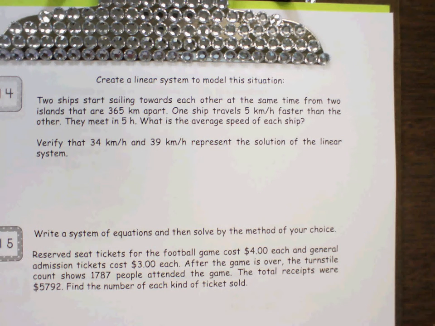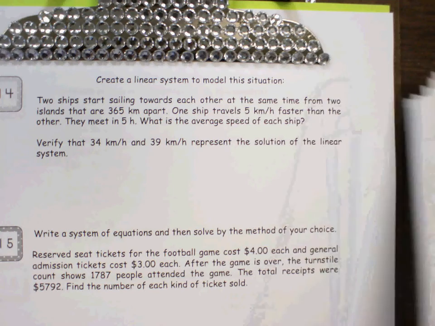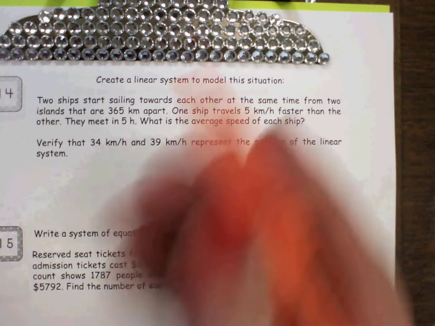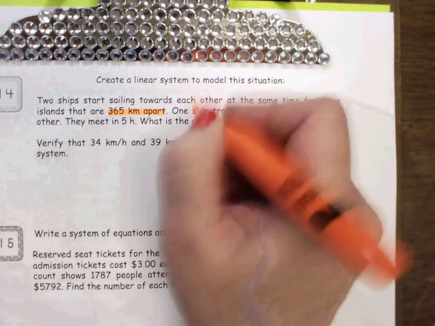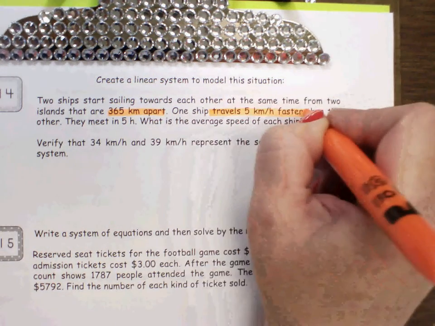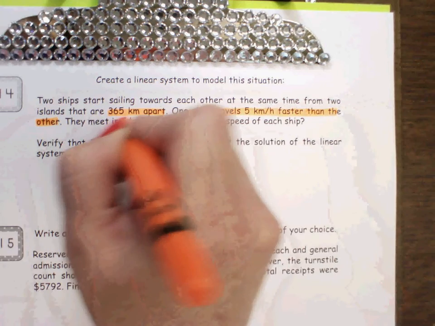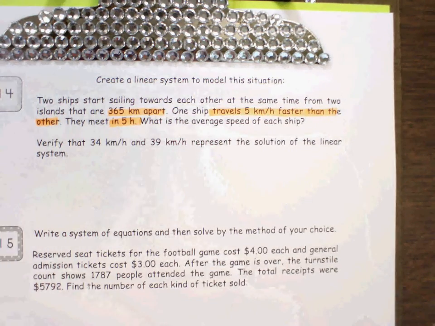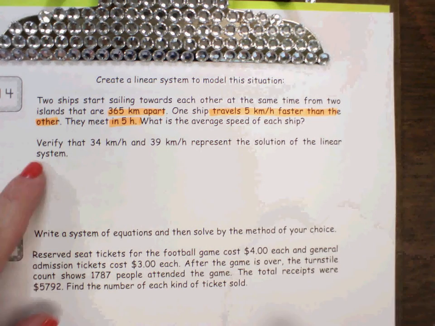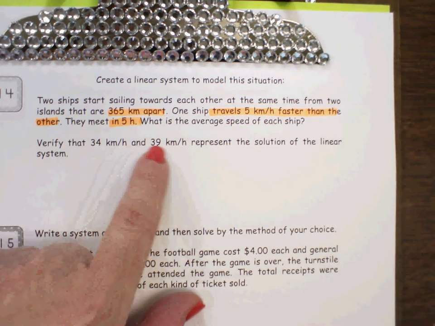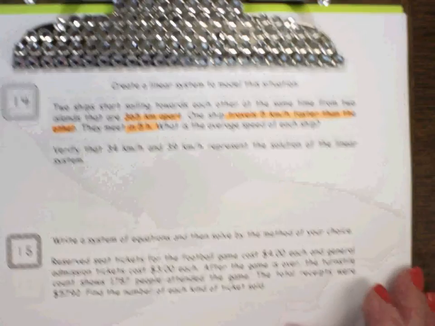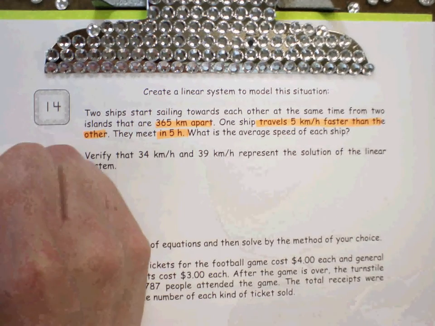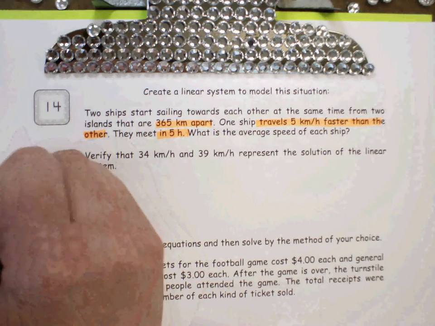Okay, so number 14 says create a linear system to model this situation. Sailing towards each other at the same time from two islands that are 365 kilometers apart. One ship travels 5 kilometers faster than the other. They meet in 5 hours. What is the average speed of each ship? And then we have to verify that 34 kilometers per hour and 39 kilometers per hour represent the solution of the linear system. Well, we have to figure out what x and y are, okay?